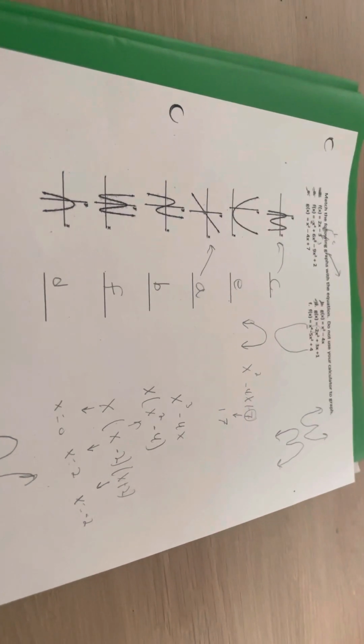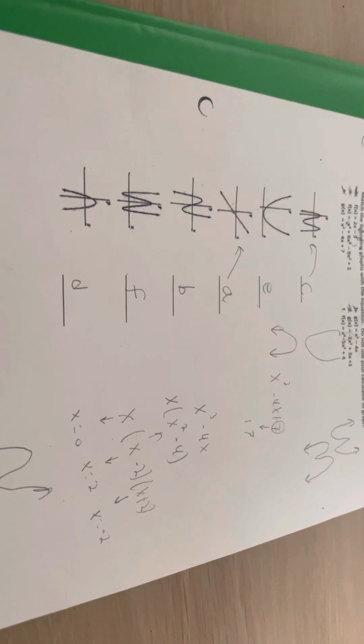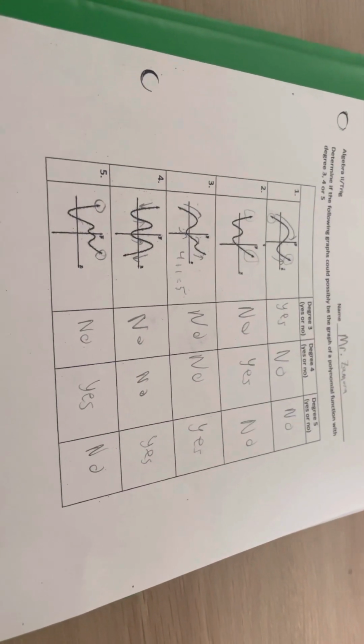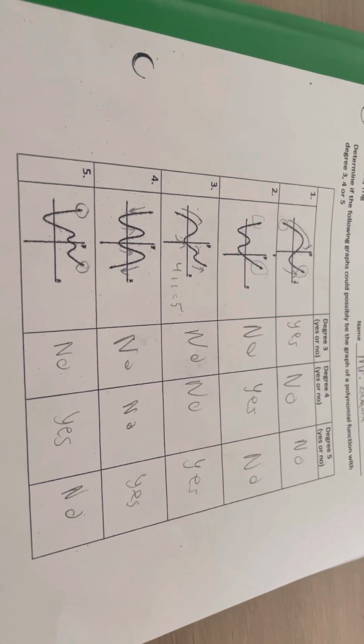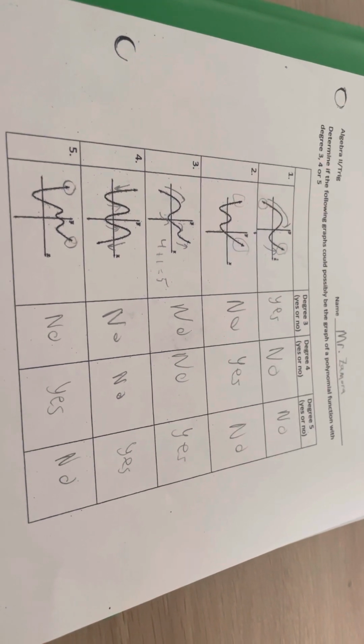So that is the entirety of the worksheet, actually. So we have C, E, A, B, F, and D. And then if we also look on the front here, we solved these earlier because we counted up the curves, and we also looked at the amounts of zeros that we have on each of the graphs to determine if these could possibly have a function or a degree, in this case, of 3, 4, or 5.